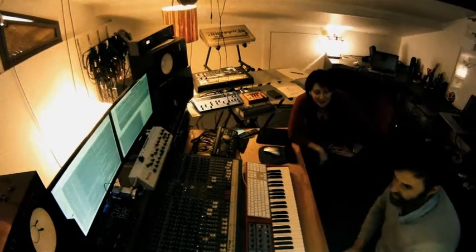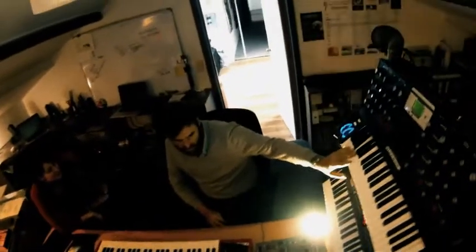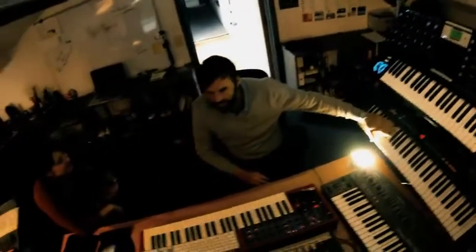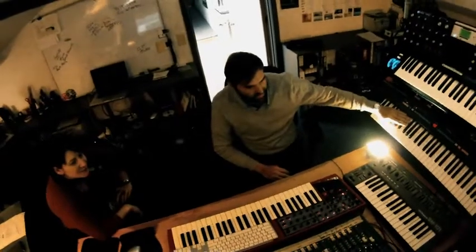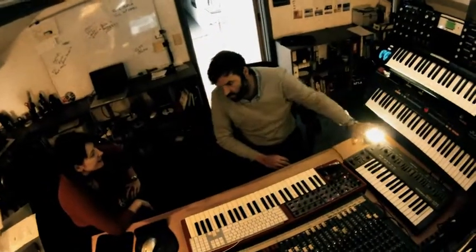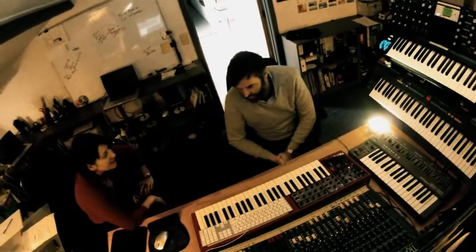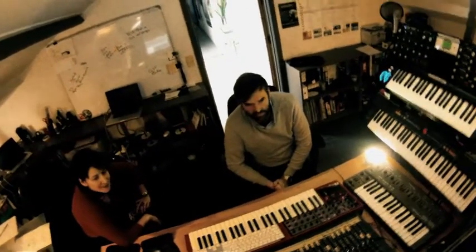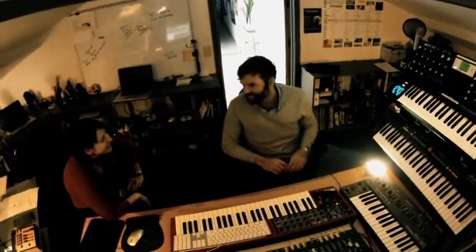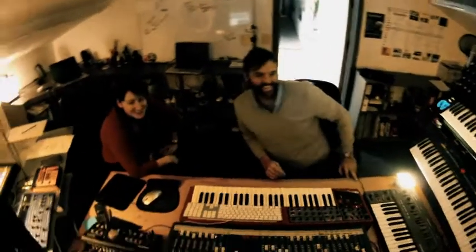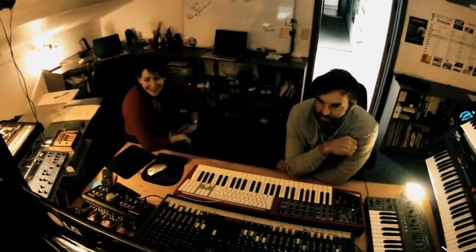And then the keyboard stuff, which generates the melodies and the bass lines, is over here on the side. And of course it's all put together using the computer. That ties it all together. We wouldn't be able to do any of this without those things.